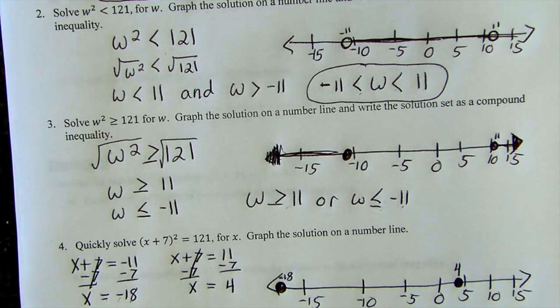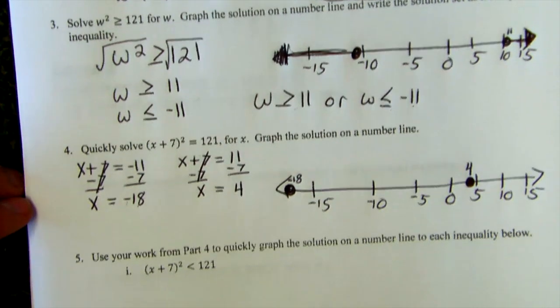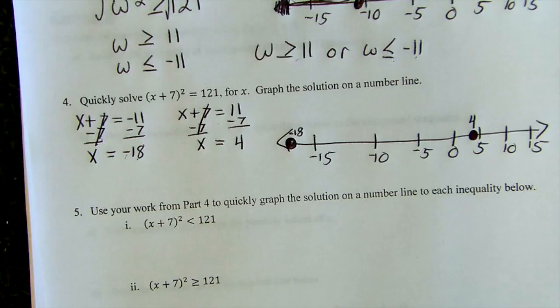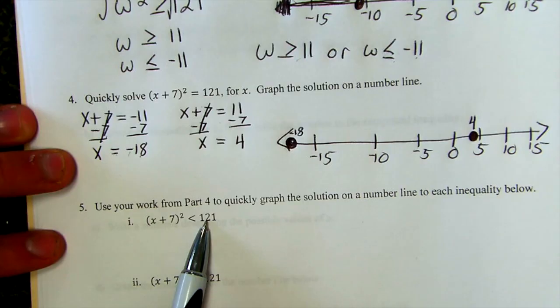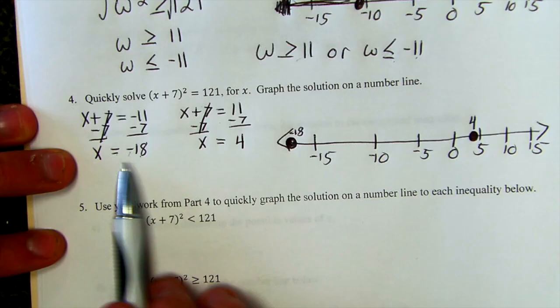Okay? So now it says use the work from part 4 to quickly graph the solution on a number line to each inequality below. So again, if we have (x plus 7) squared is less than 121, we can solve it by using what we have here.